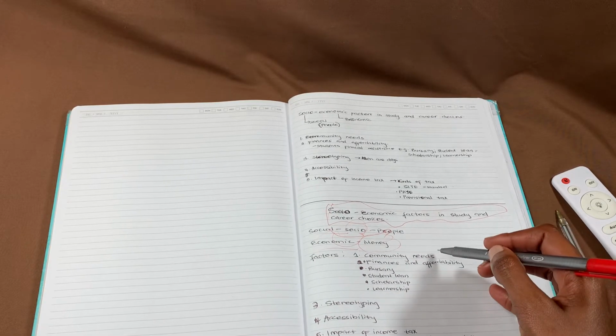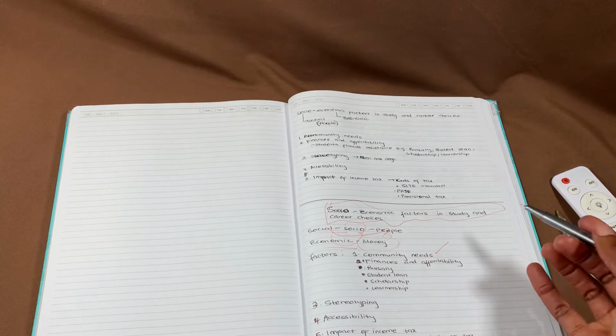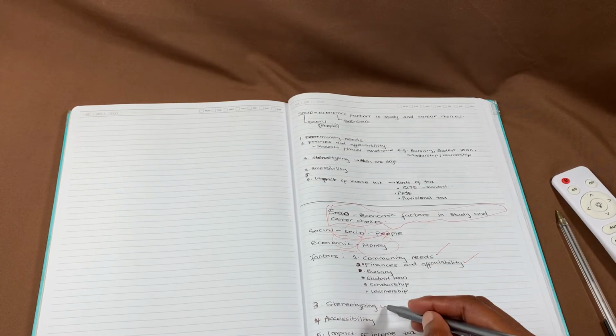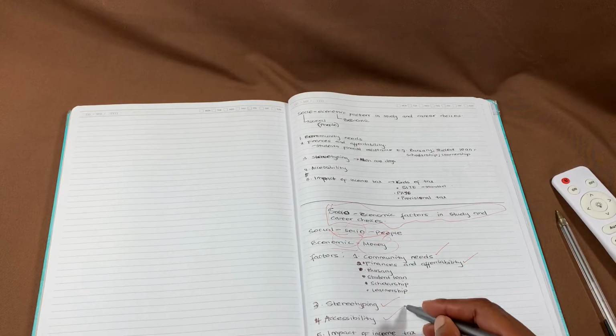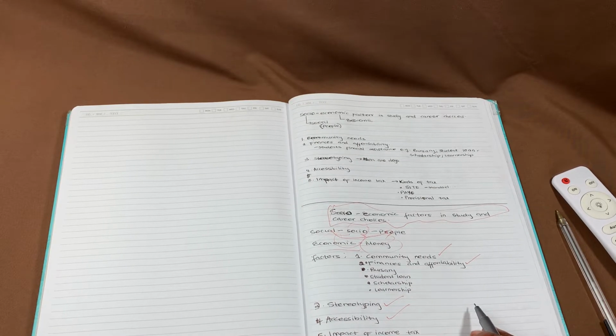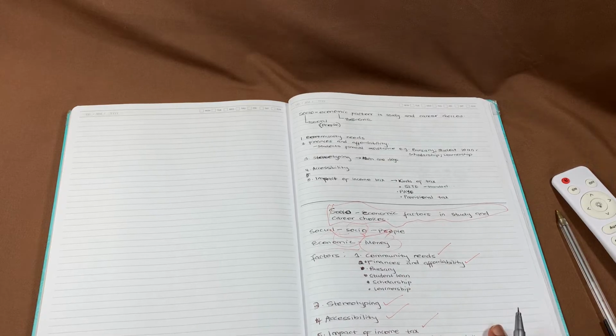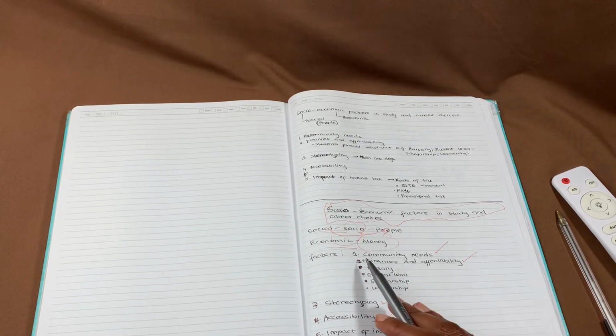Factor number 1 is community needs. Number 2 is finances and affordability. Number 3 is stereotyping. Number 4, accessibility. And then another factor that will affect you, or that should be included in your social and economic factors in your career and in your studies, is the impact of income tax. So let's look at factor number 1.